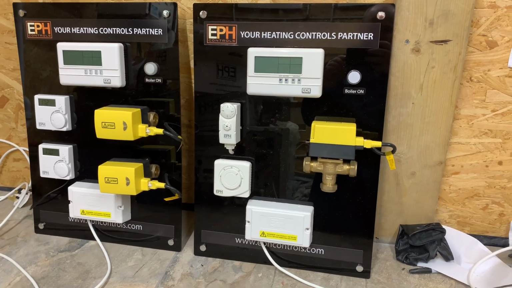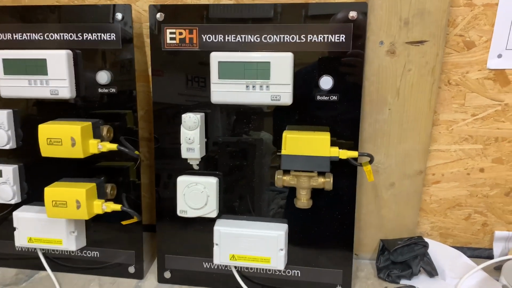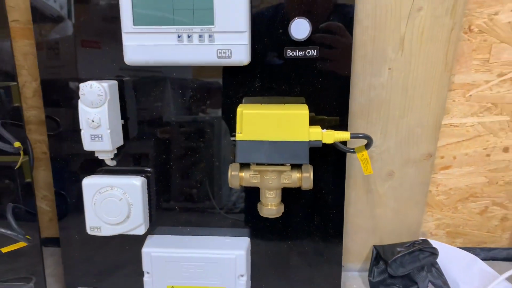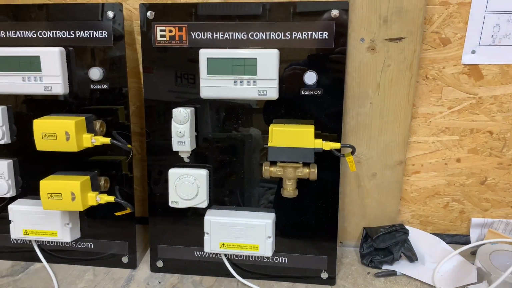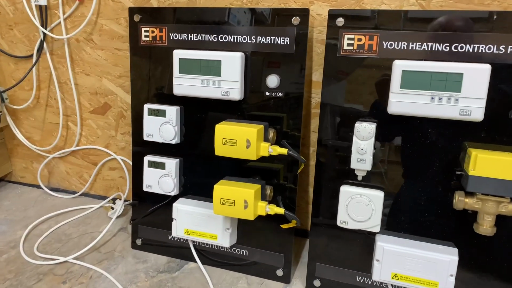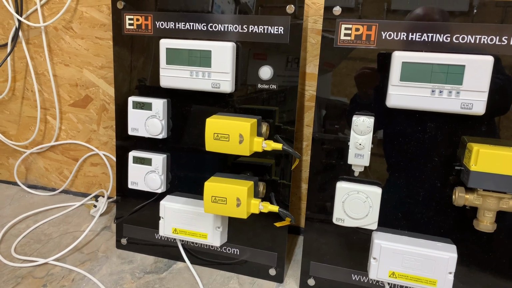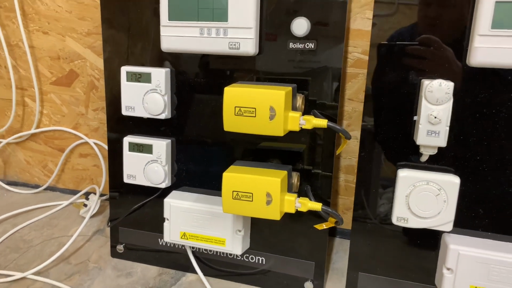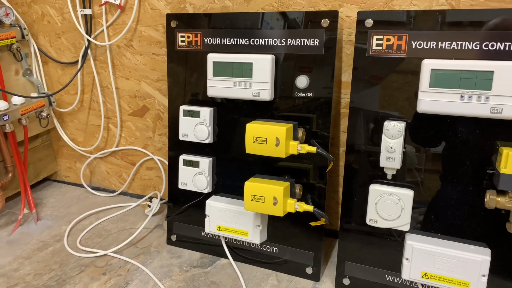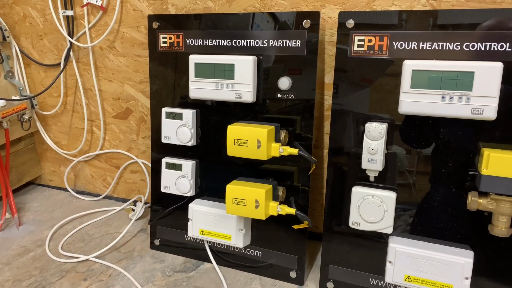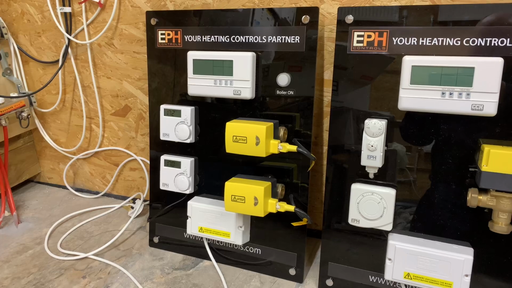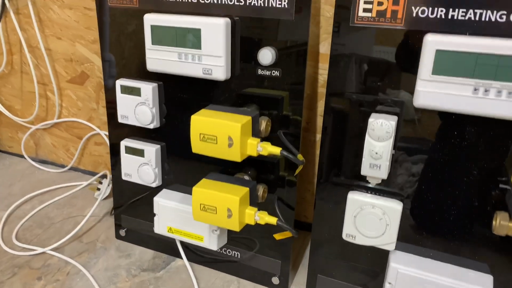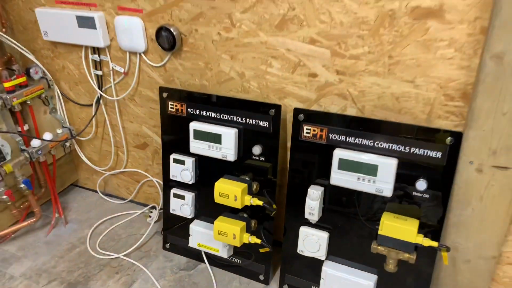Central heating systems explained. On the right hand side here, we have a Y-plan system, and we'll go into that in more detail shortly. And on the left, we've got an S-plan system, and this one has two zone valves. Sometimes you might have an S-plan plus system, and on that system you'd have maybe 3 zone valves, or you could even have more zone valves. And again, we'll go into that in a bit more detail shortly.